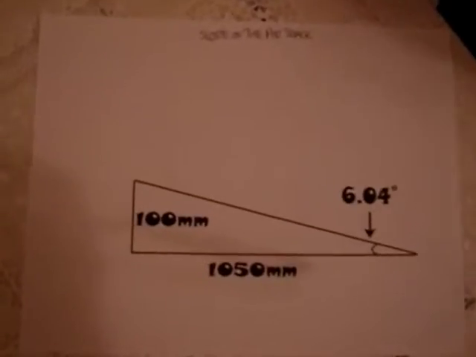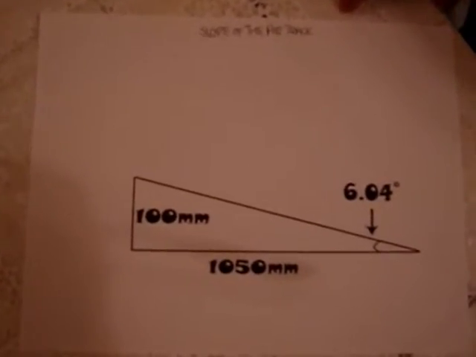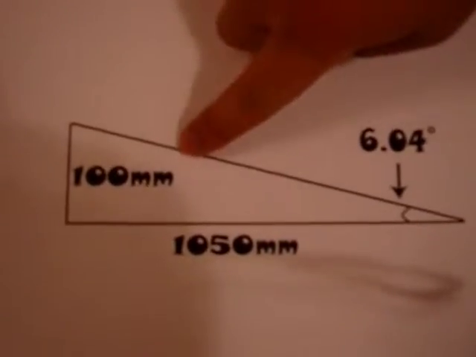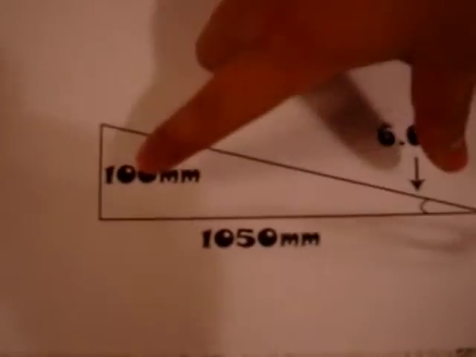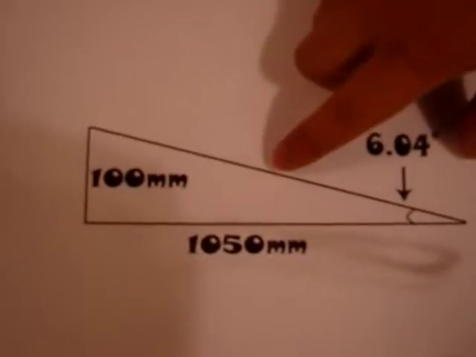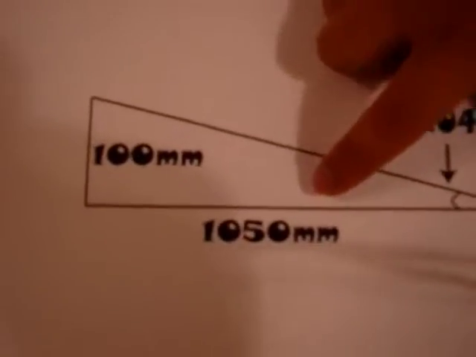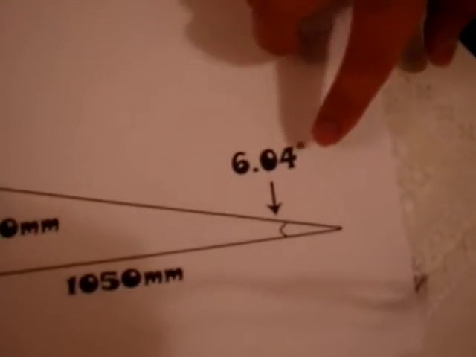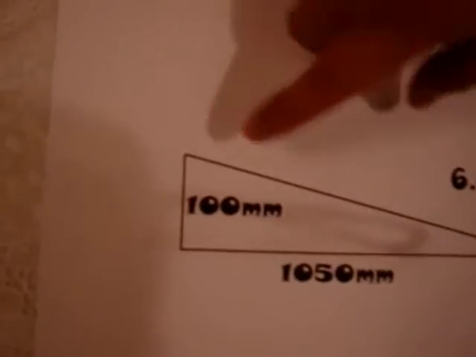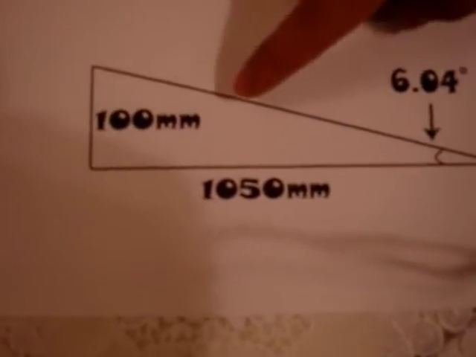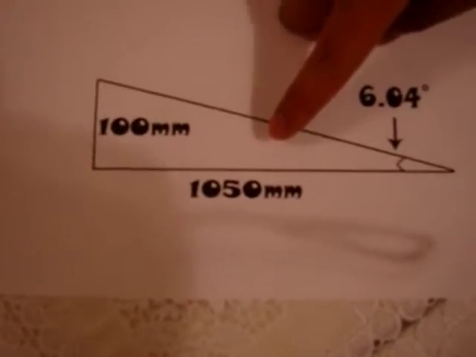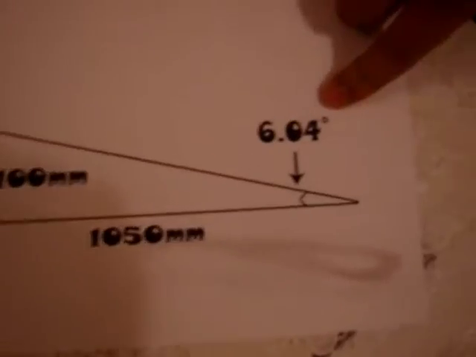Okay, this is the slope of the air track, and the measurement of the wooden block is 100 millimeters, and the length between the two legs of the air track is 1050 millimeters. And knowing that tangent is opposite over adjacent, 100 divided by 1050 times reverse tangent equals 6.04 degrees.